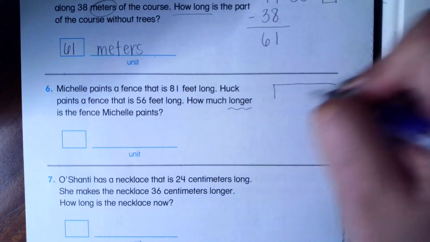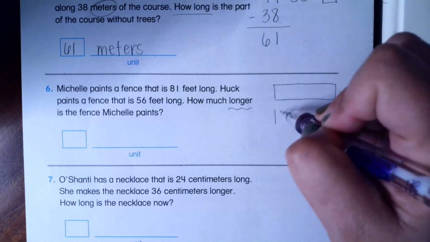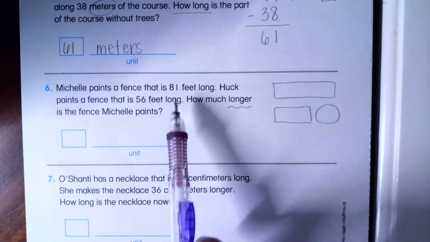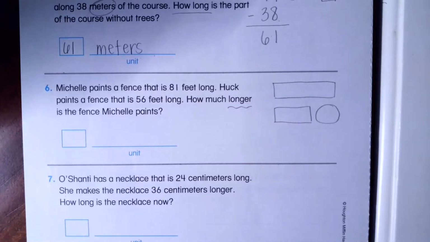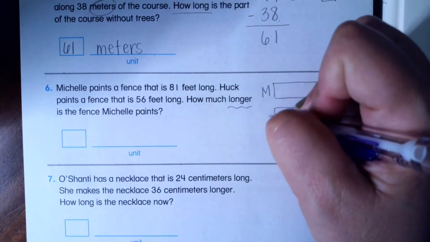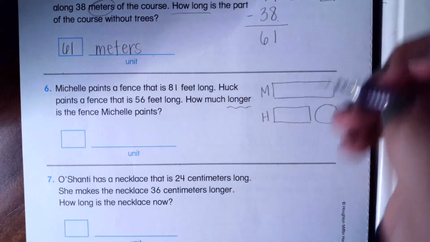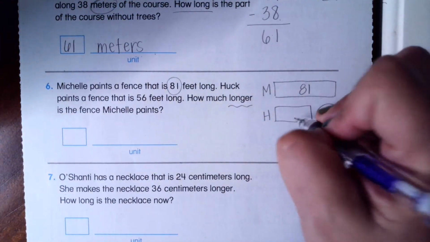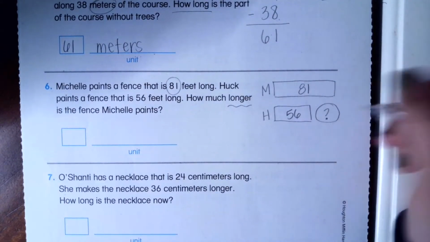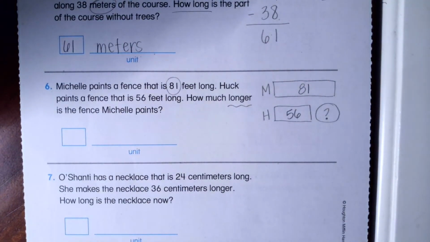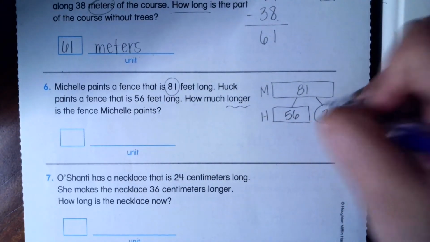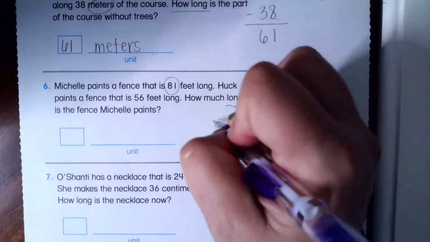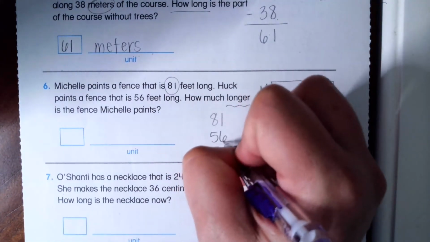So let's go ahead and get our comparison bars ready. We have Michelle and we have Huck. So Michelle, it says Michelle paints a fence that's 81 feet. Huck paints a fence that's 56. So Michelle paints a longer fence and Huck paints a shorter fence. So Michelle goes on top. We know that hers is 81 feet, so I'm going to put my 81 in her box. And Huck's is 56 feet. And I'm trying to figure out the change. How much longer did Michelle paint? How much longer was her fence? So with that being said, that means that we are missing a partner, okay? So we're going to do 81 minus 56.